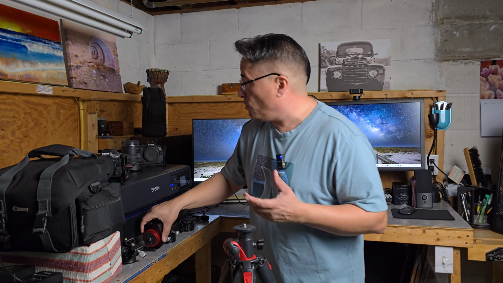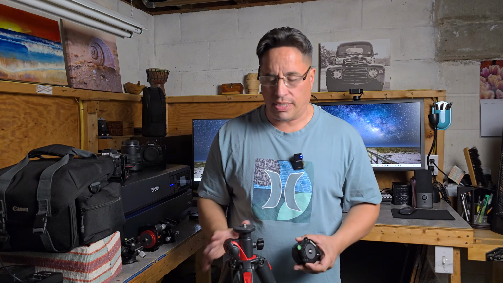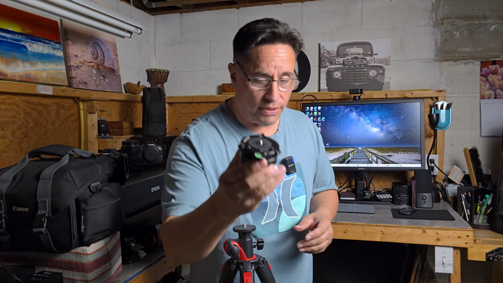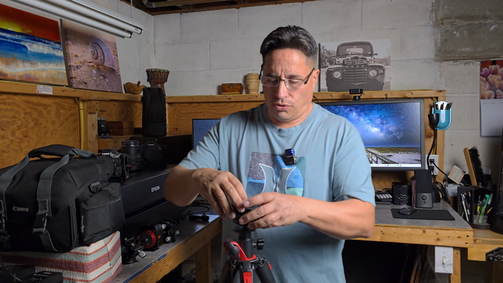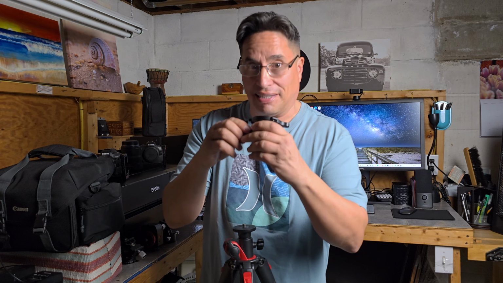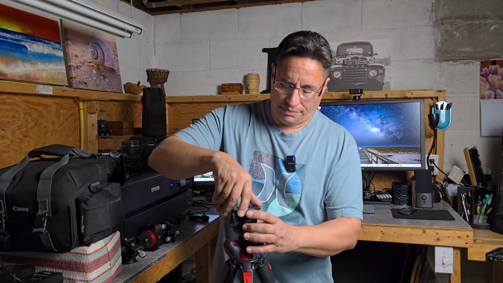The first thing you want to do is make sure your tripod is level. That's critical. Even if you're not using a star tracker, definitely have your tripod level. I use a leveling base. First you put on your leveling base. This is the newer leveling base. You screw that on there.